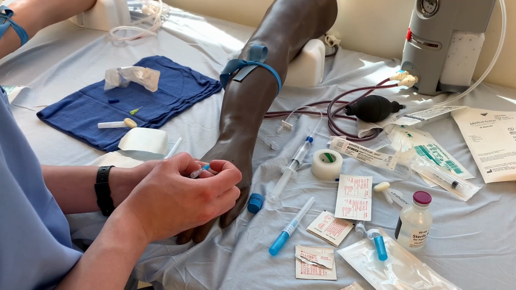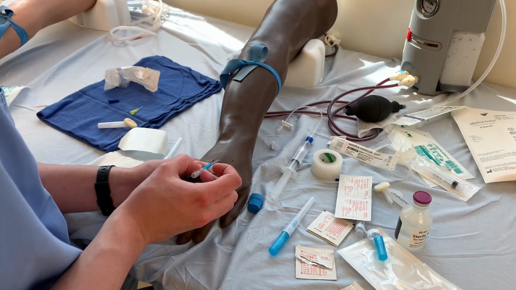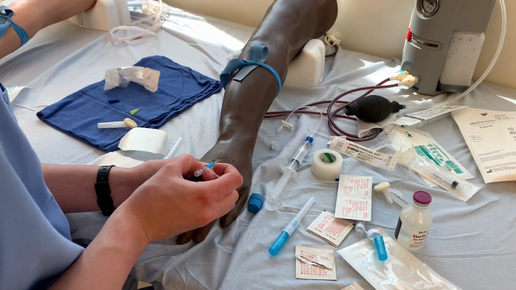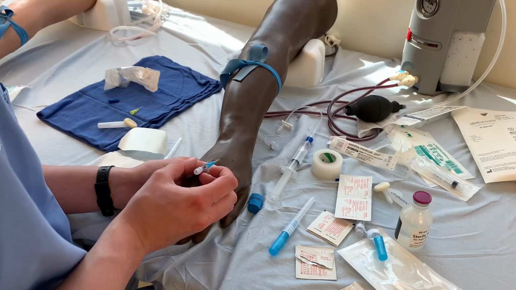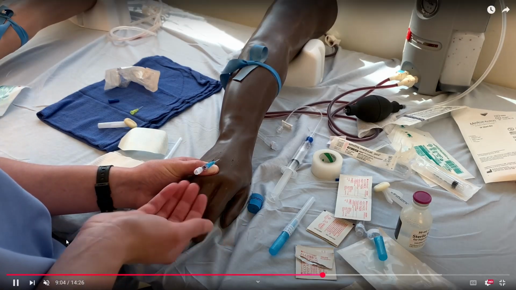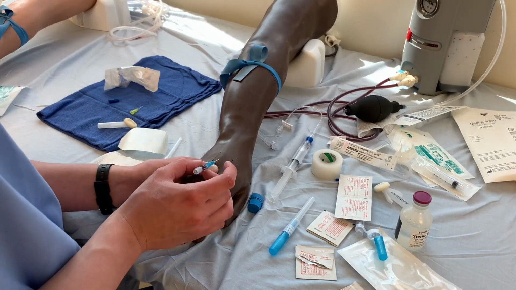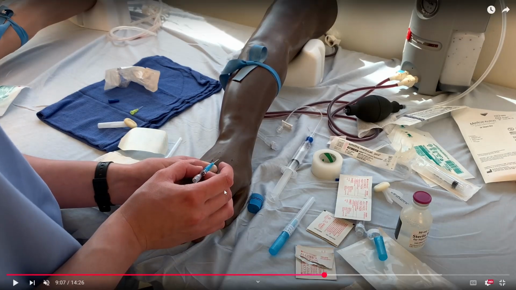So shallow angle, going in my insertion site, slow but steady advance. Bam, there it is. Right there. Now, the textbook way to do this is to drop your angle, insert a little bit more, and then with the free index finger, slide the catheter off of the needle. That way it's a one-handed operation.